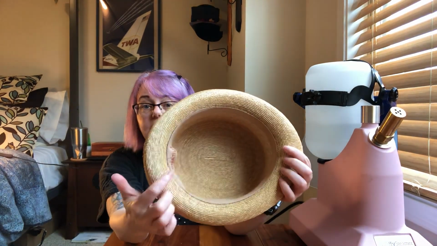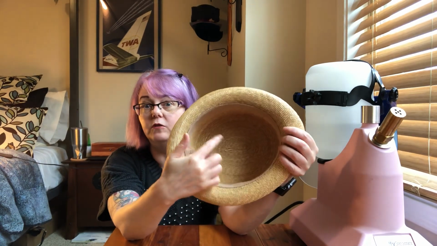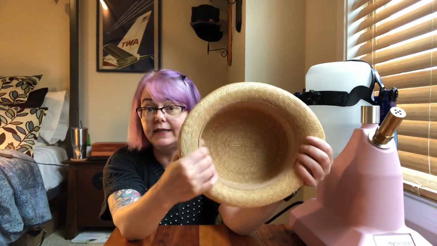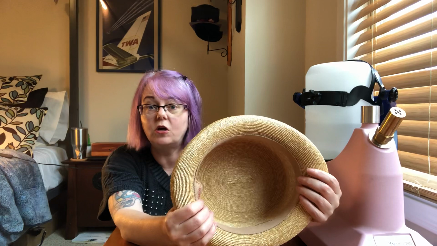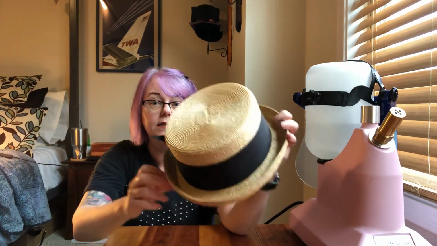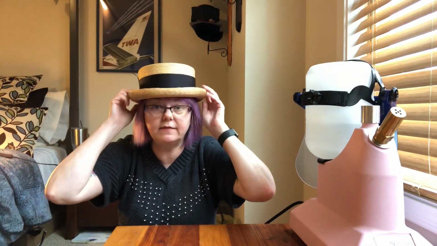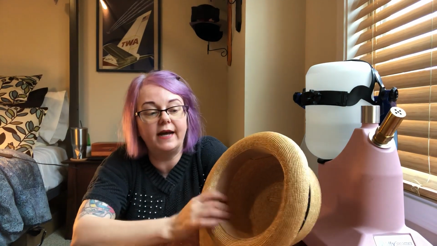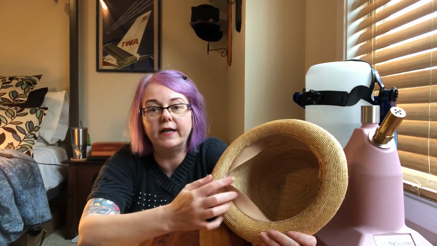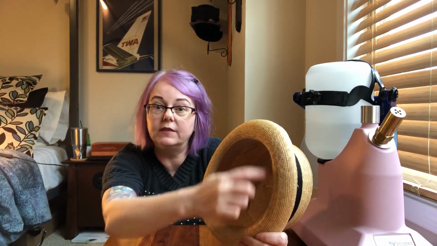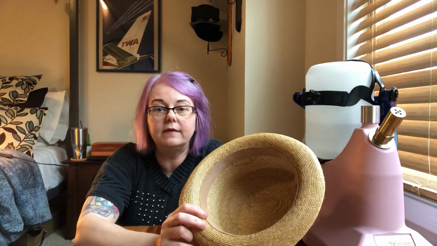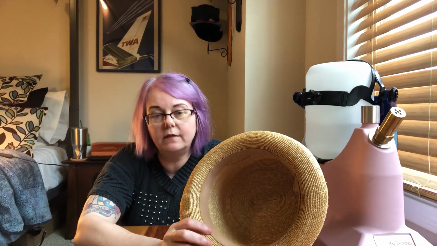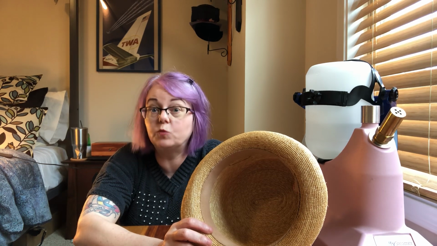Another word that's useful to know is this oval where you put your head into the crown of the hat is called the head size opening. So I'm sticking my head into the head size opening when I put this hat on. And you can see inside of this hat, there's a grosgrain that goes around that head size opening. And sometimes that's called the grosgrain. Sometimes it's called the sweatband.